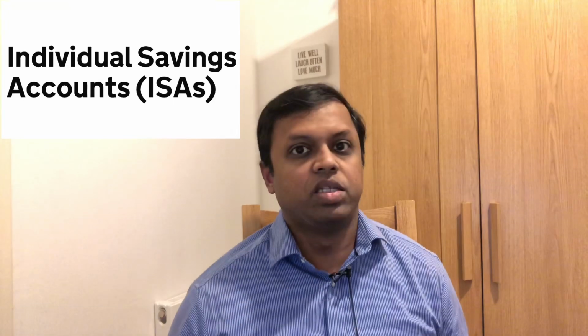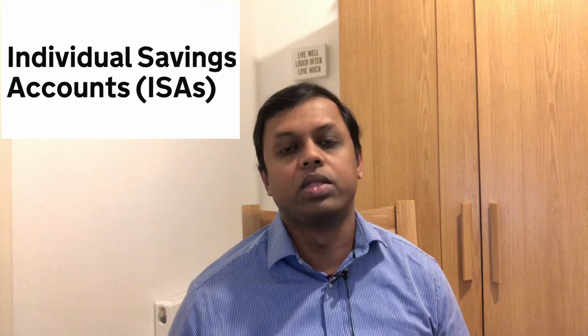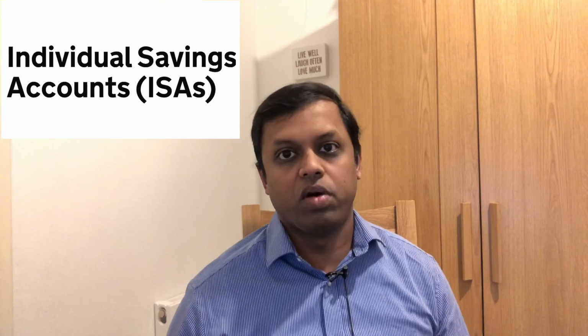You would have seen this if you live in the UK, in newspapers or advertisements somewhere or the other. An ISA stands for individual savings account. Now, what is an individual savings account and why is it important? People living in the UK will know that almost everything is taxed.